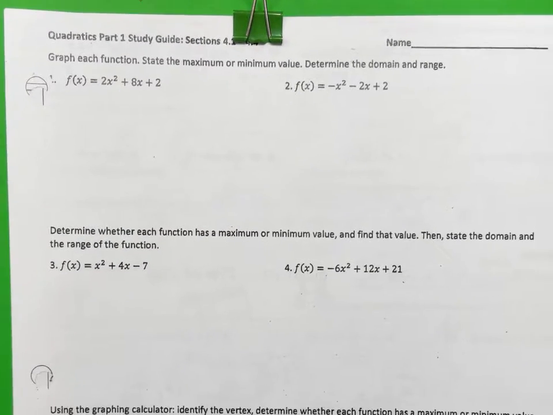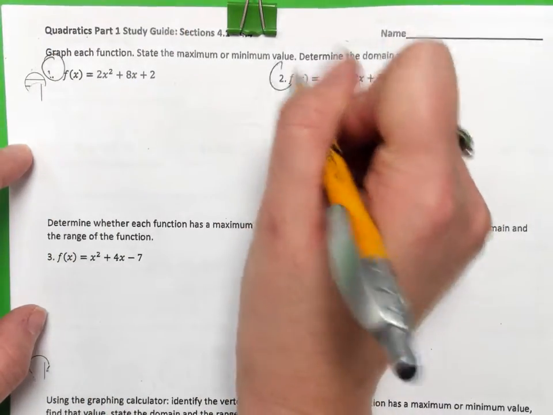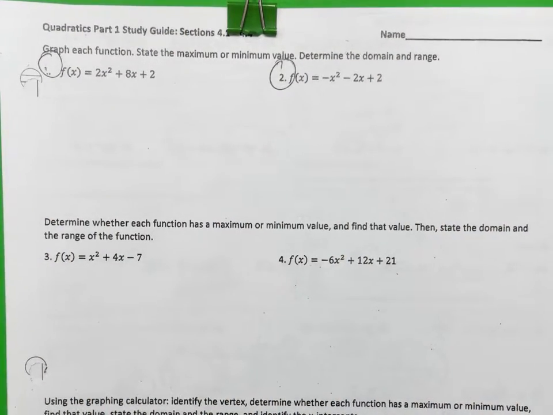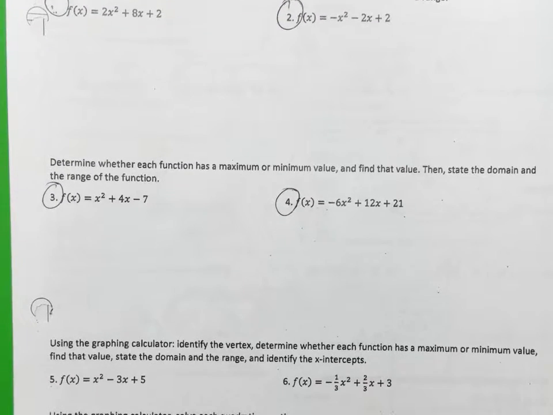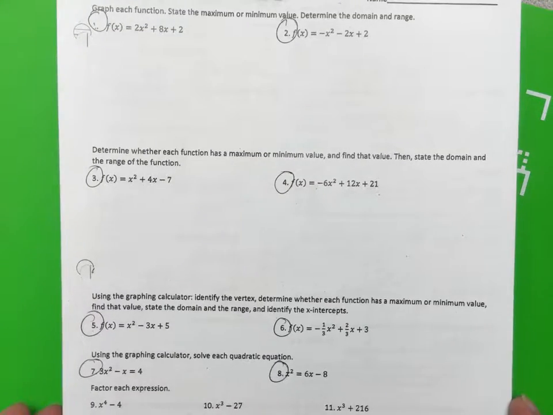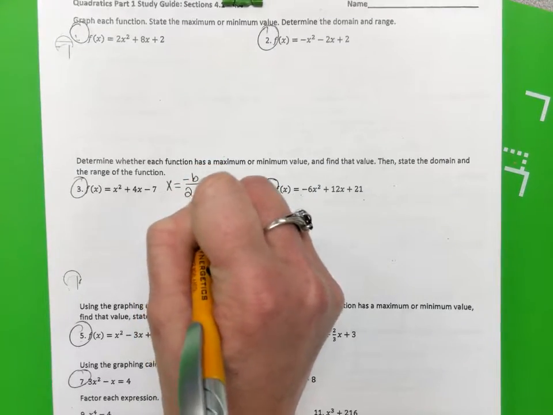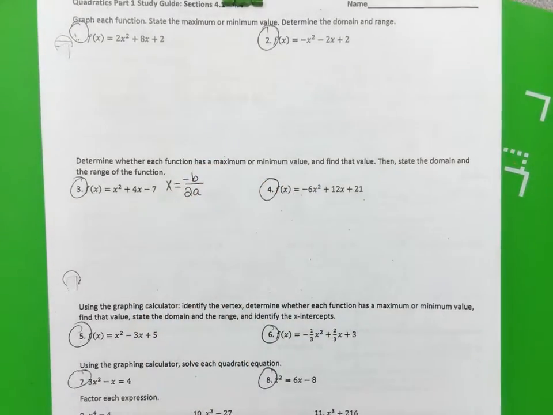All right, let's see what we got. You need to know how to do 1 and 2. You can do those 2. And then 3 and 4. And 5 and 6 and 7 and 8. So we typed in the calculator all of these, except for 3 and 4. 3 and 4, you have to use that formula, remember? That's what we did Monday. X equals negative B over. So we go over that. We'll go over number 3.